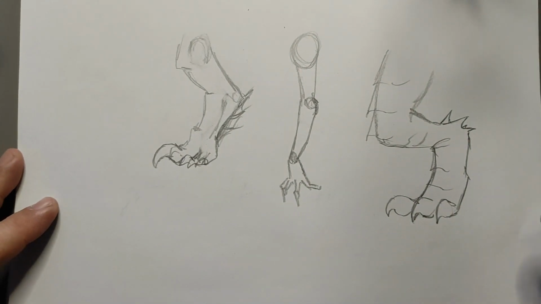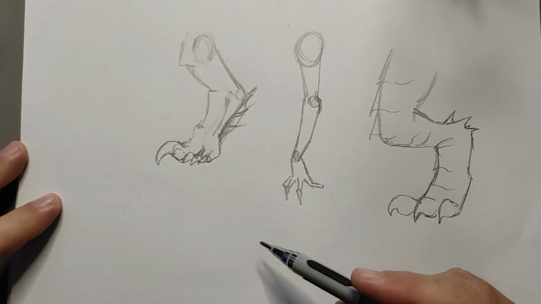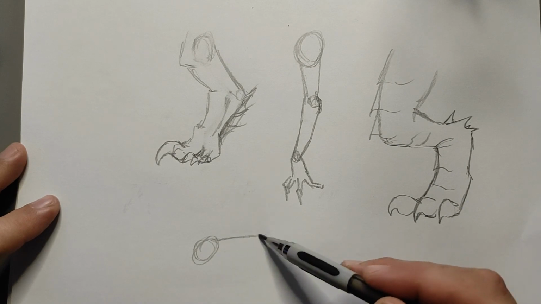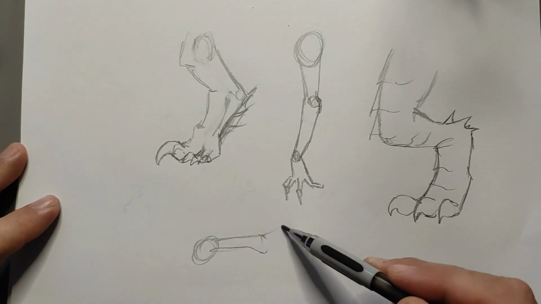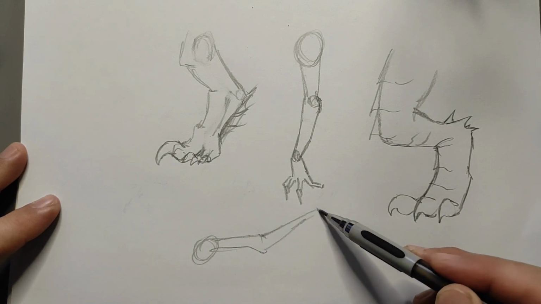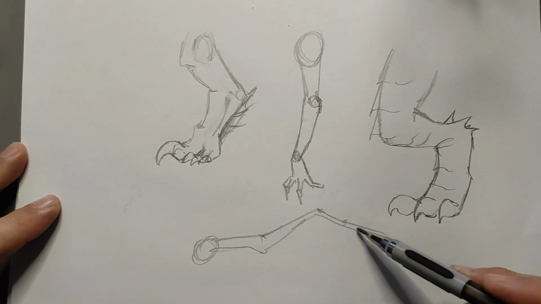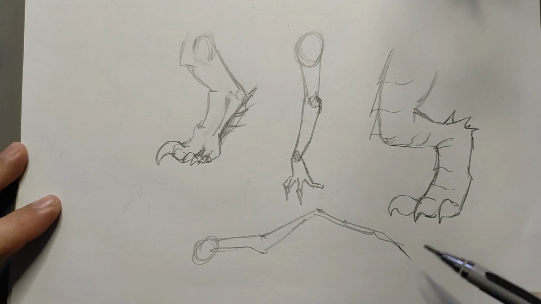Let's talk about wings. So a wing is built, again, the same way. You have a shoulder, you have an arm, you have an elbow, forearm, and one huge finger that is divided into three.